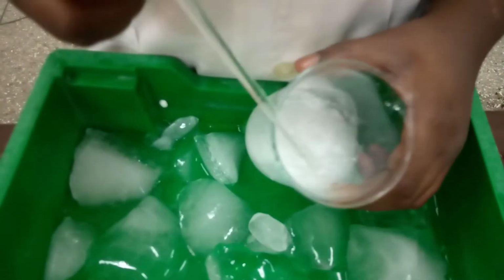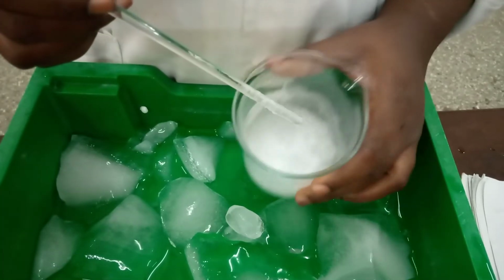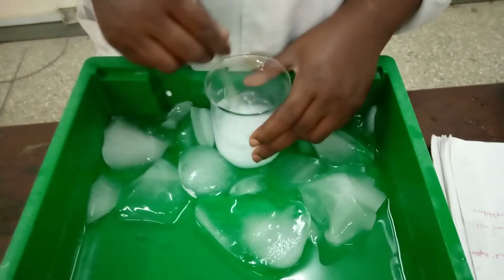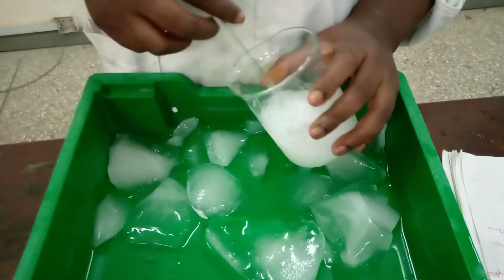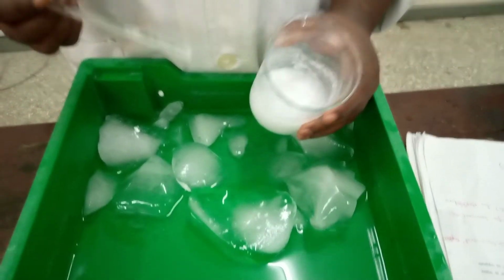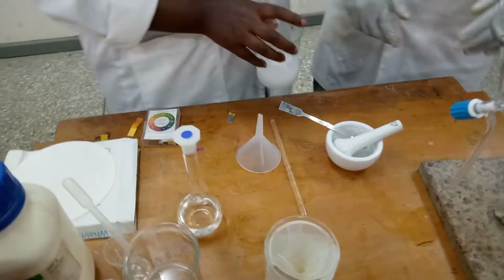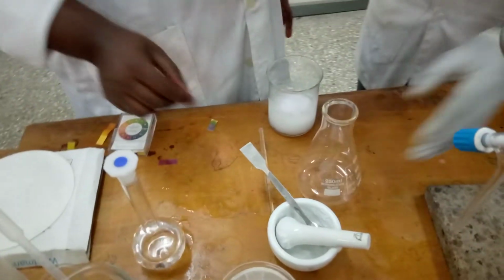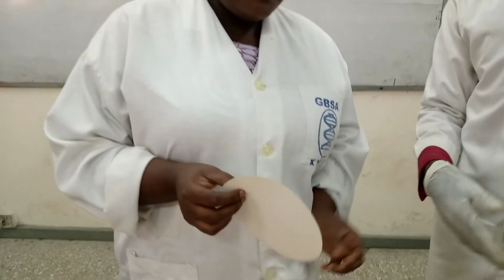Okay, so this is the benzoic acid. I think this is okay, it's enough. So you are going to filter this and dry. All right, so now you bring the conical flask. I'm going to fold the filter paper.